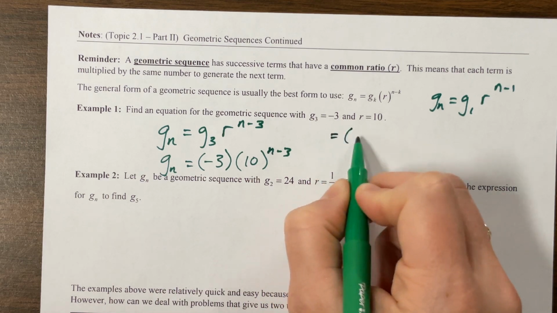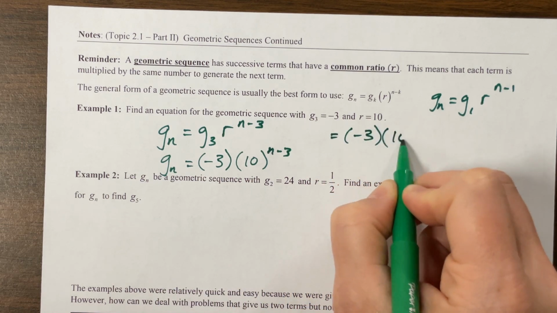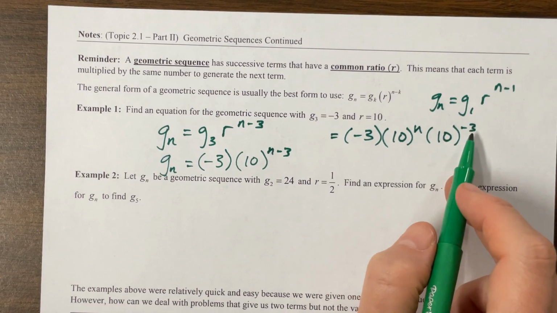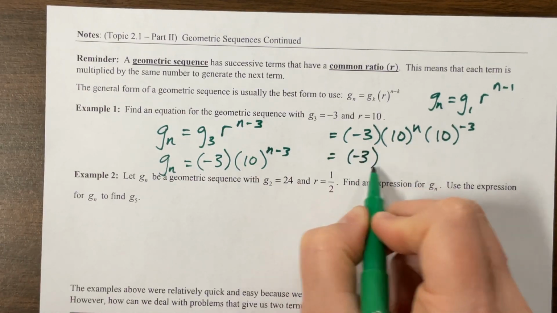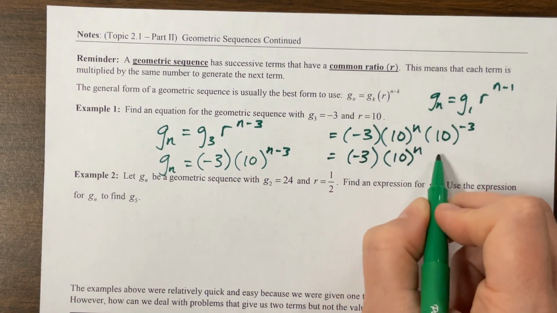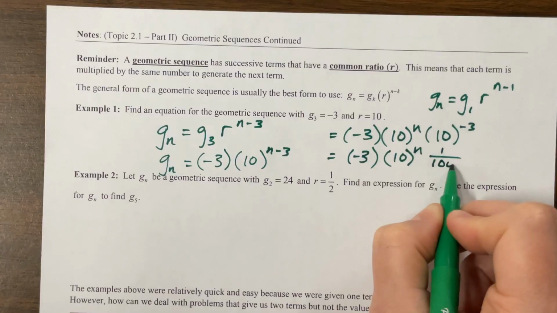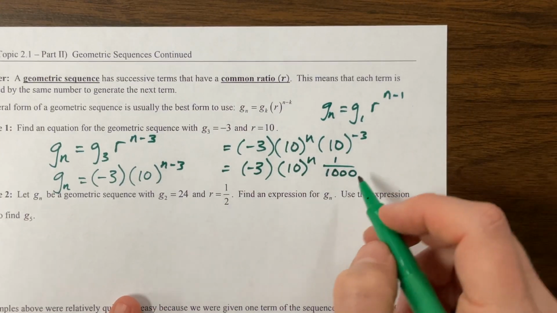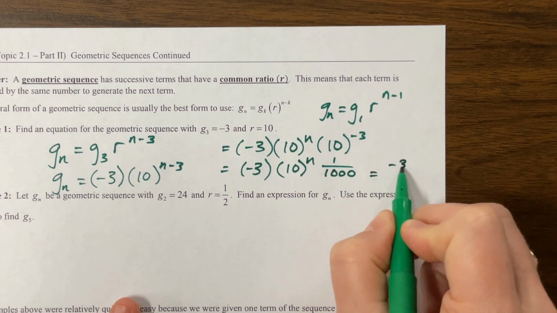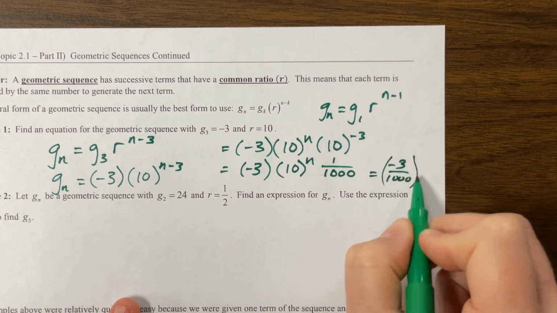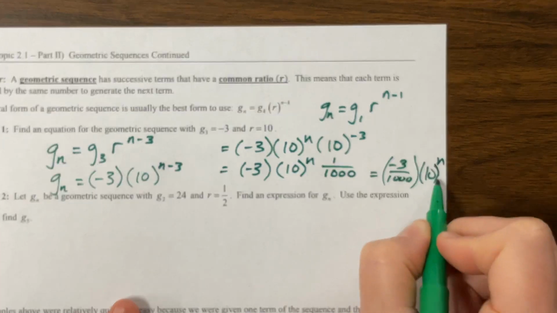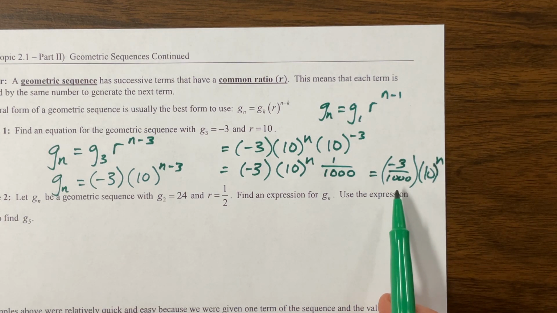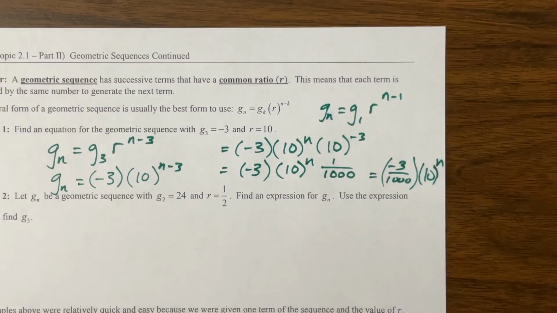So this would be equal to negative 3 times 10 to the n times 10 to the negative 3. Okay, 10 to the negative 3 means 1 over 10 cubed, which would be 1,000. So it might be beneficial to call this negative 3 over 1,000 times 10 to the n. Then you can see a little more clearly what my y-intercept would be, what my initial amount is.